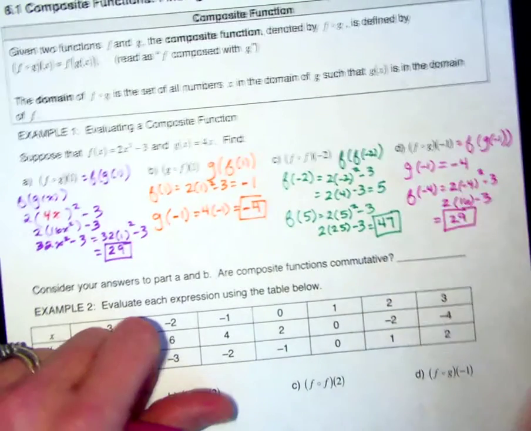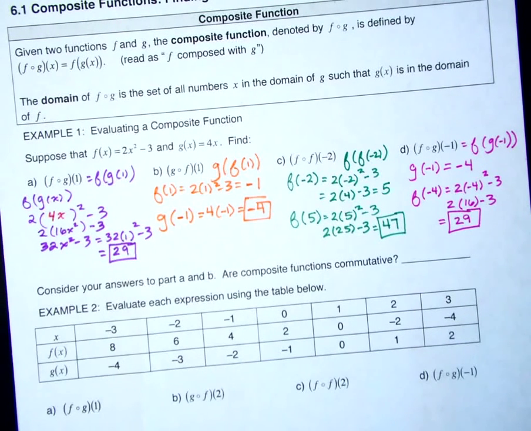All right, check D. Any questions so far?